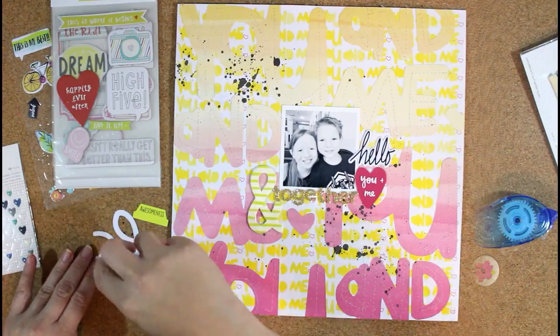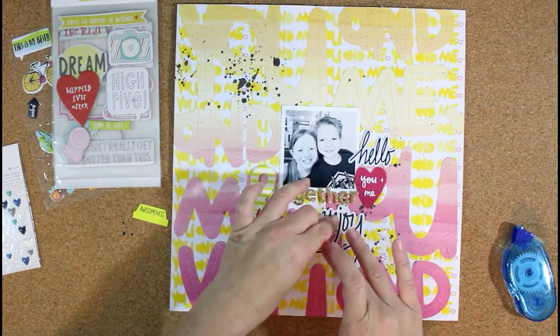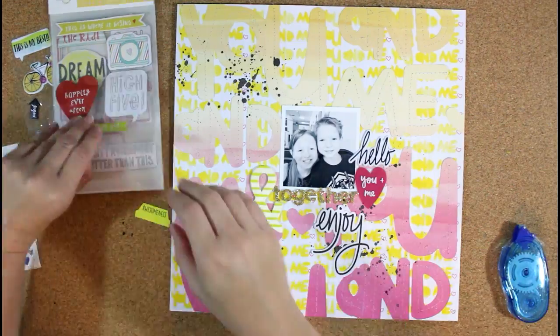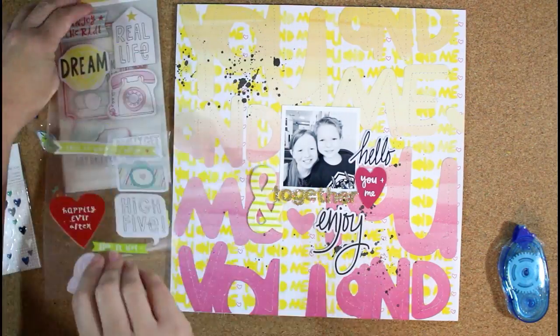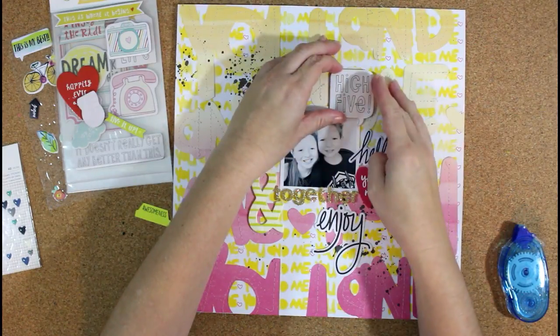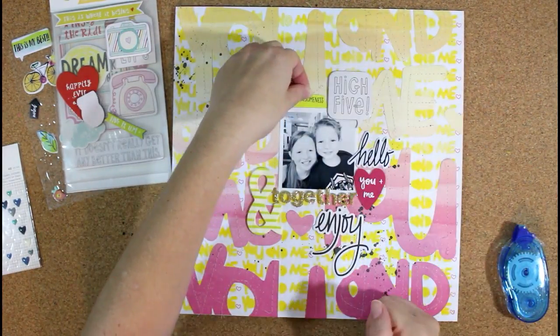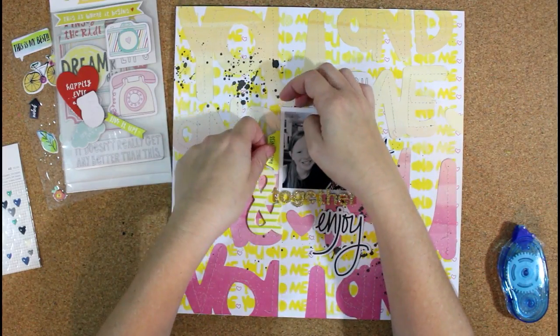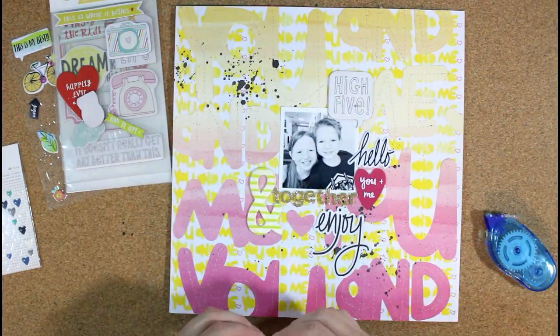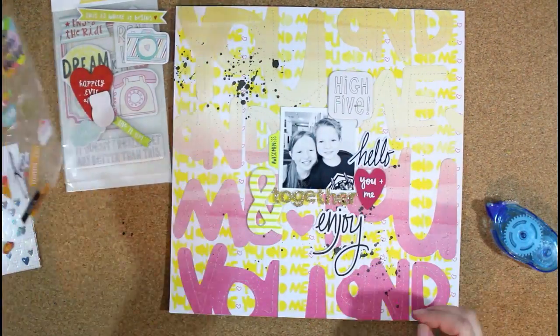So still searching around for whatever I want to add, just to go along with the layout. And that was from the ephemera pack, but it matched the puffy sticker words, so I really liked that. And then wanted to add a little bit different dimension, so I added the chipboard from the Project Life sticker pack. So I'm just going to kind of finish up with a couple of things here, just getting them in place. And you'll see the finished layout here at the end and some close-ups.